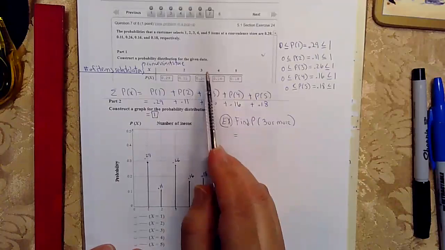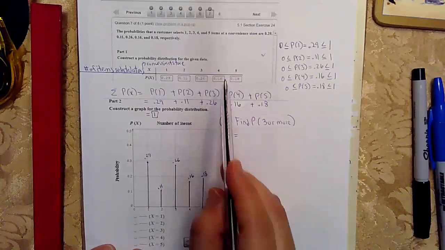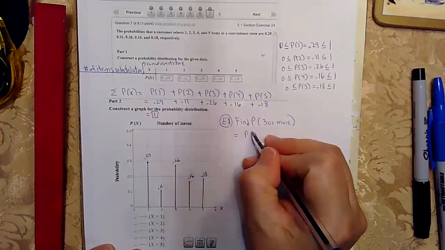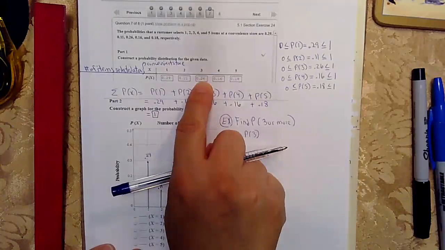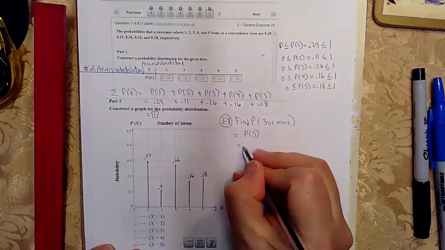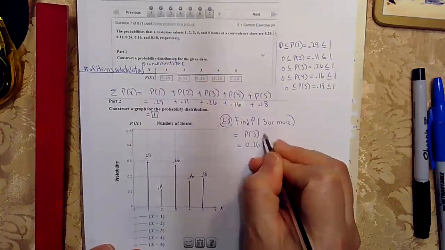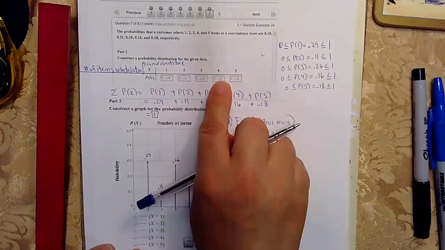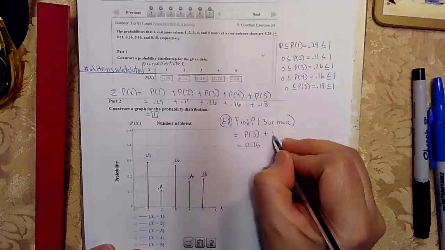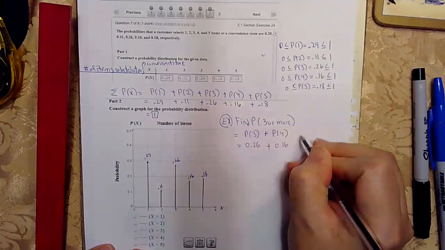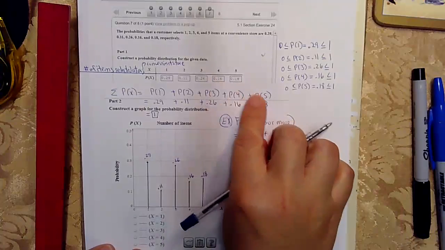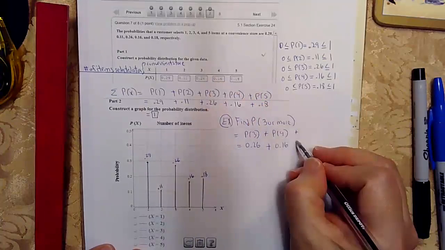So you would have to do probability of 3, which looks like 26 cents, plus probability of 4, which has a value of 16 cents, plus probability of 5, which was 18 cents.